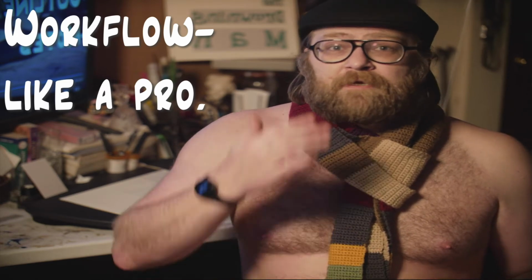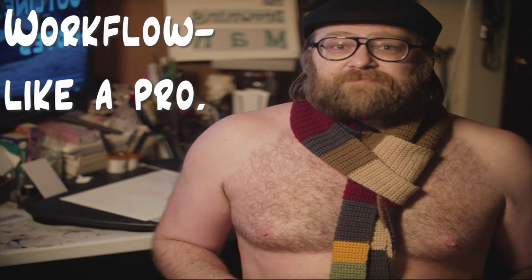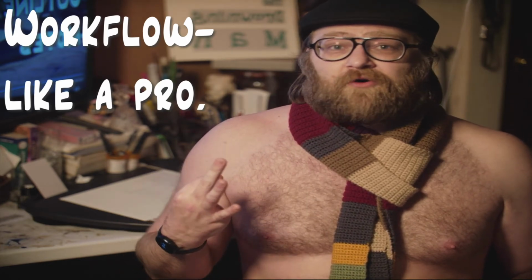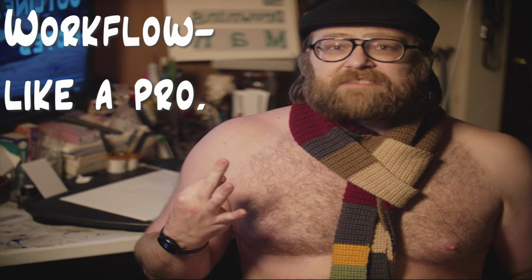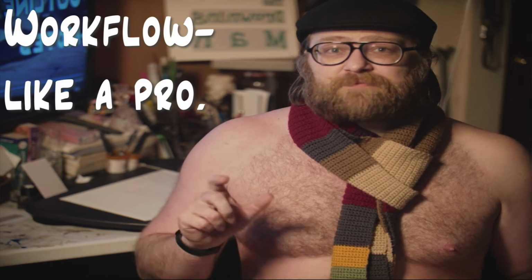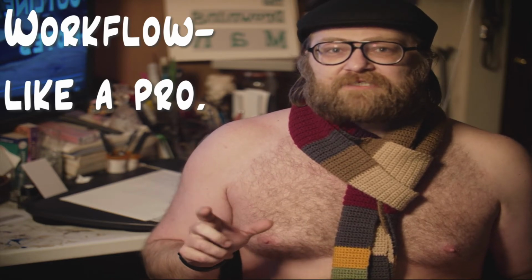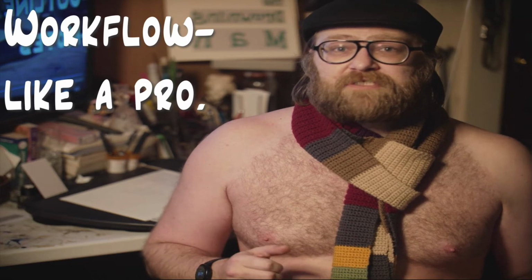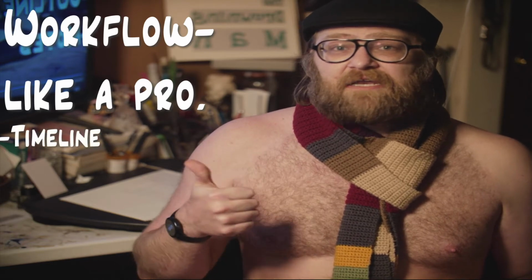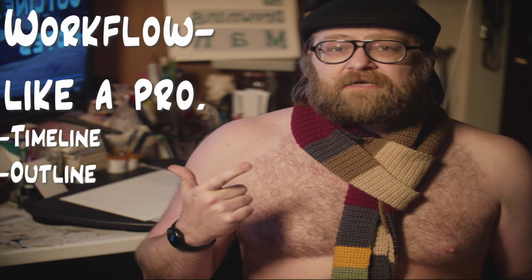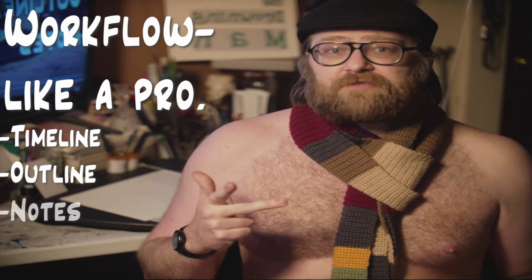Let's get into it. So it is basically a 3-document workflow. I have 3 documents open on my desk at all times. I can switch between them with Alt-Tab, never have to take my hands off the keyboard. Those documents are a timeline document, an outline document, and then a document for notes.